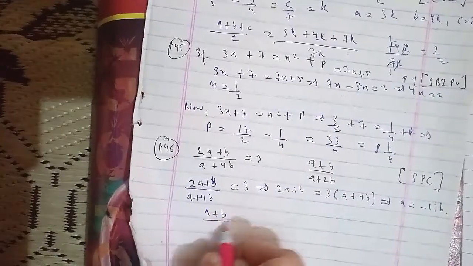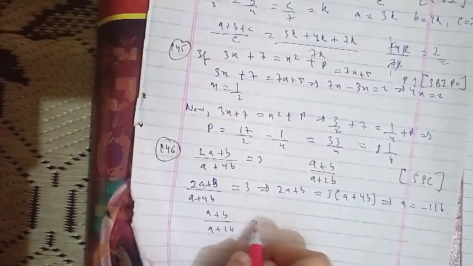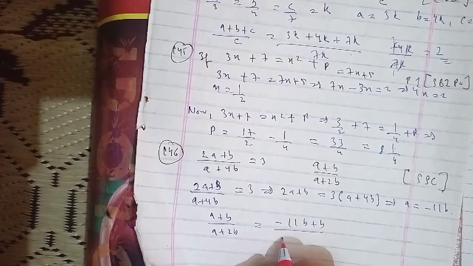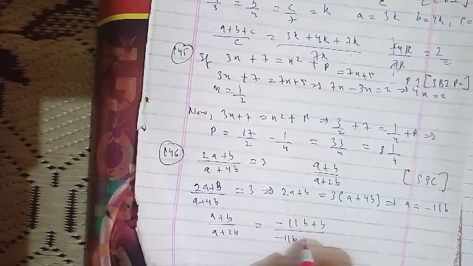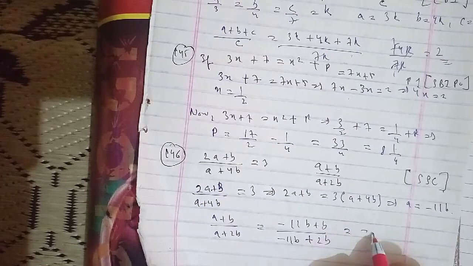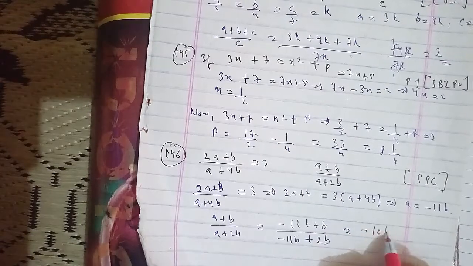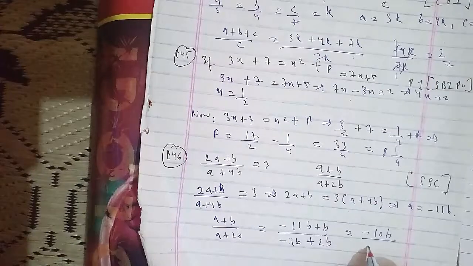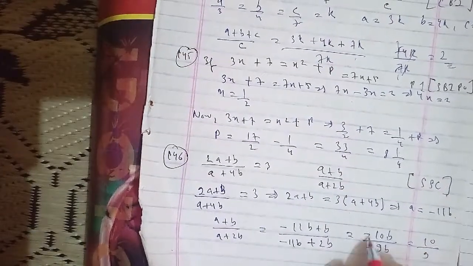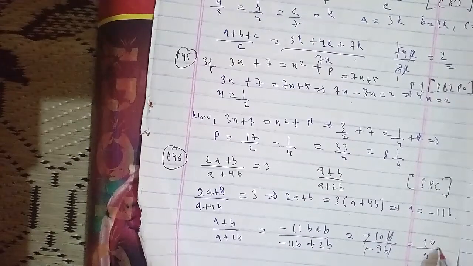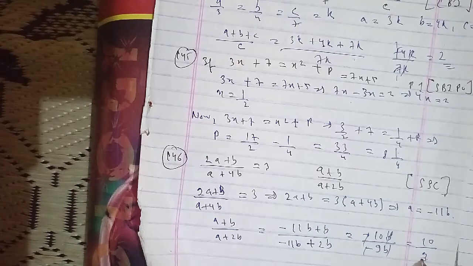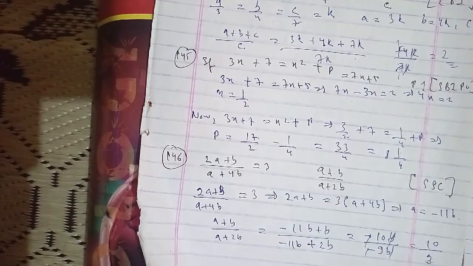Then (a plus b) upon (a plus 2b) equals (minus 11b plus b) upon (minus 11b plus 2b) equals minus 10b upon minus 9b equals 10 upon 9. Minus cancels out, b and b cancel. 9 and 10 are not divisible, so 10 upon 9 will be the right answer for this question as well.